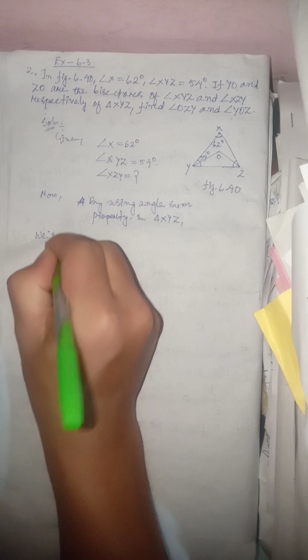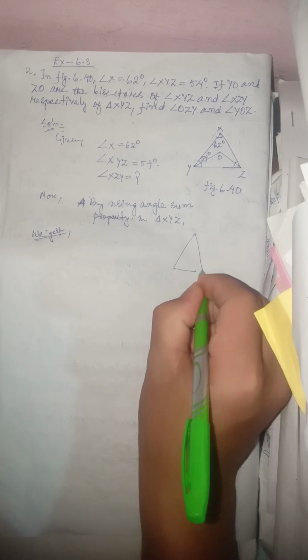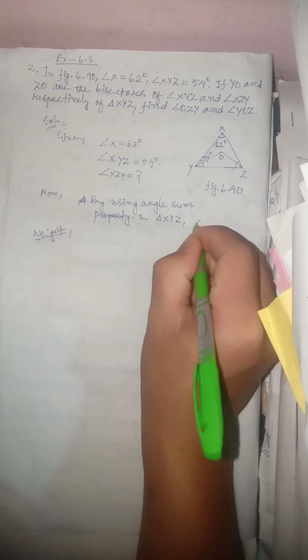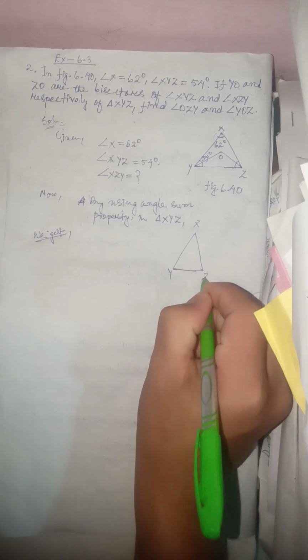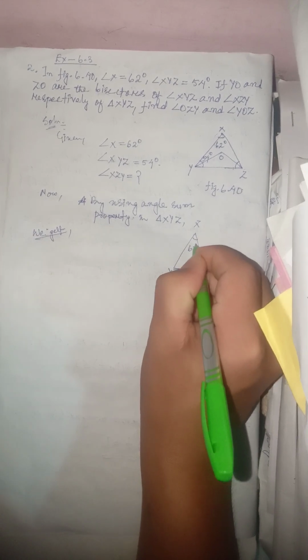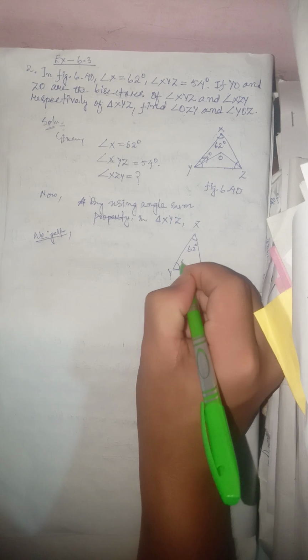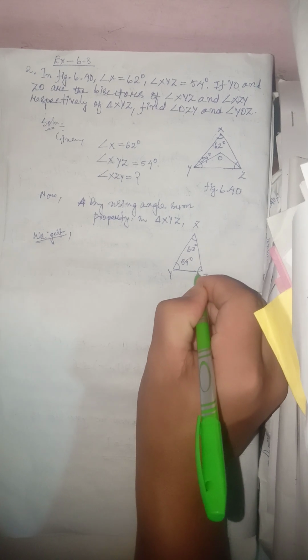Now let me write it here. So what did we get from the angle sum property in the triangle? The sum of all the three angles will give you 180 degrees. That's what we call the angle sum property. What are the three angles that we have in this triangle? Let us suppose that this is a triangle. This is X and this is Y and this is Z. Here we have 62, here we have 54 degrees, and we need to find this one.